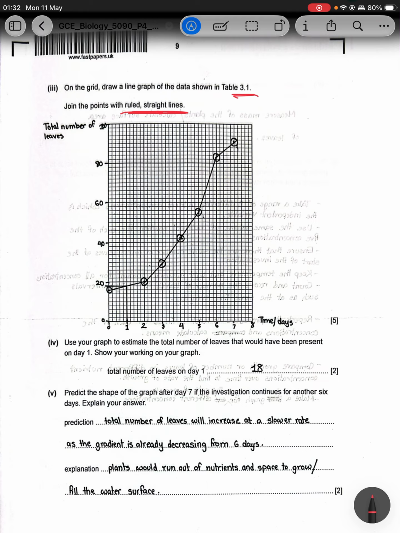So this is not a line of best fit. You just rule a line from one point to the other, and it has to be straight. On the y-axis we have the total number of leaves, and on the x-axis we have time, measured in days. It starts from 0 and goes up to 2, and now you have to calculate the number of leaves that would have been present on day 1. So you draw a line from 1 and you put it here, and this is clearly 18 because one box is the total number of leaves on day 1, 18.